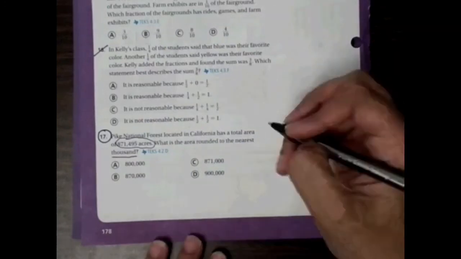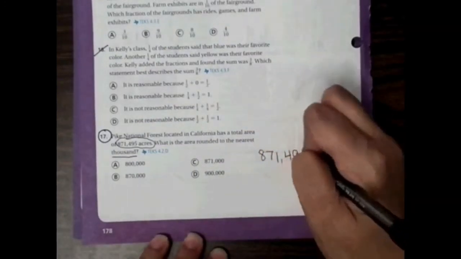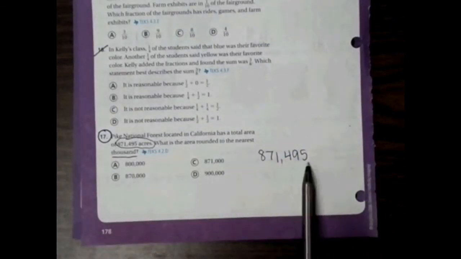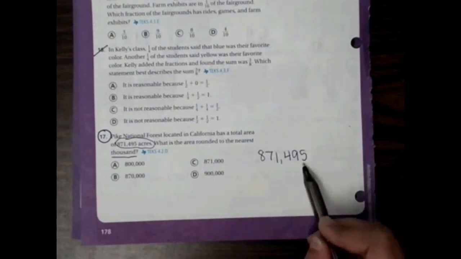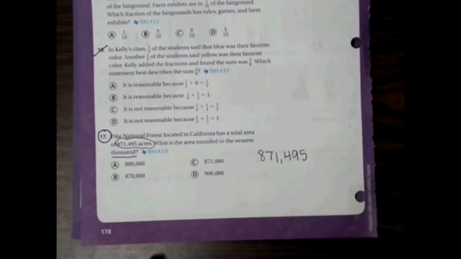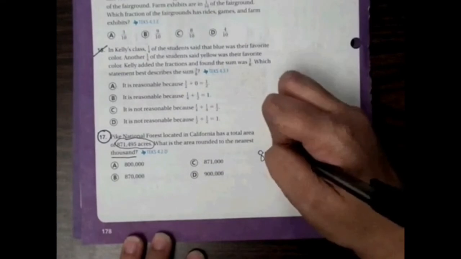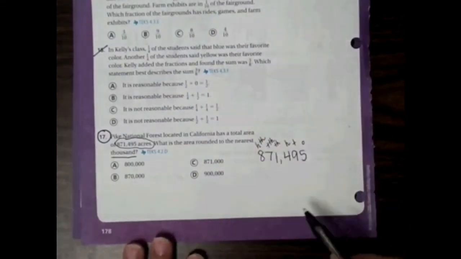Okay, so what I'm going to do is write it out over here. I don't like trying to do rounding when it's kind of jumbled up in the word problem. So looking at this, first thing I've got to make sure is I round to the correct place value. So I need to go and number or label each place value. So that's the ones, tens, hundreds, thousands, 10,000s, 100,000s. So that's kind of how I do that.